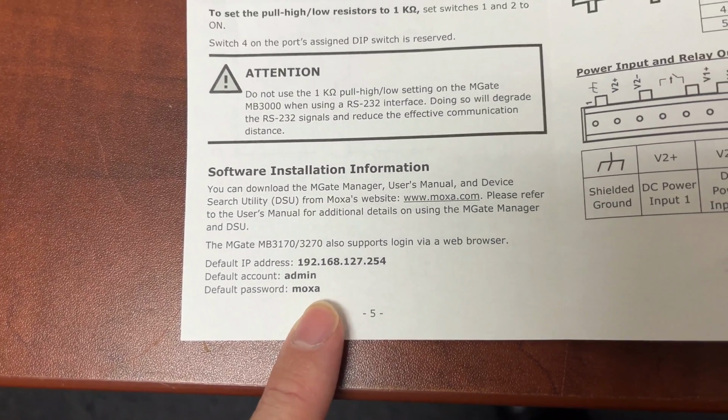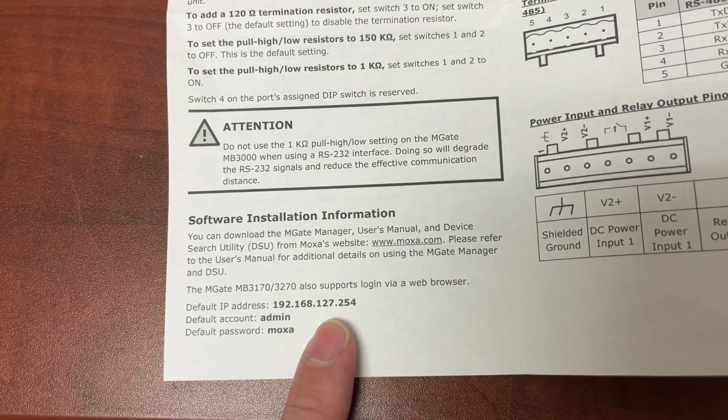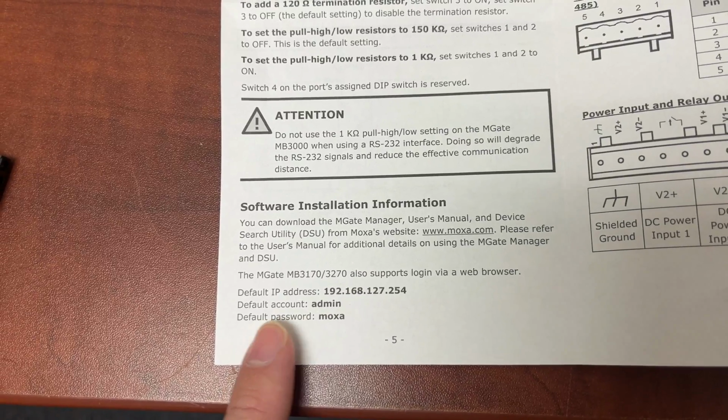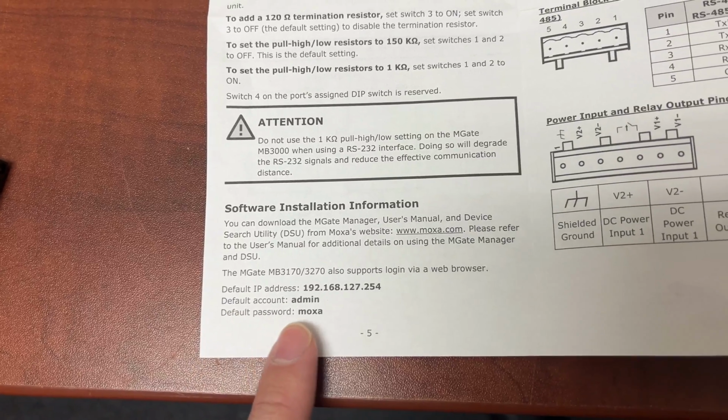Default IP address 192.168.127.254. Default account admin, all lowercase. Default password moxa, all lowercase.